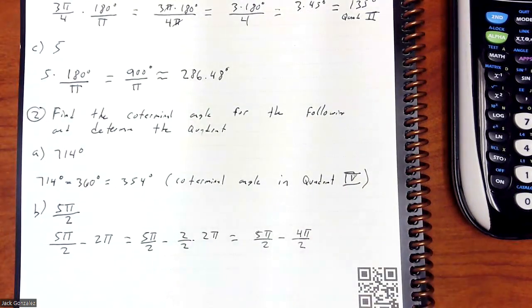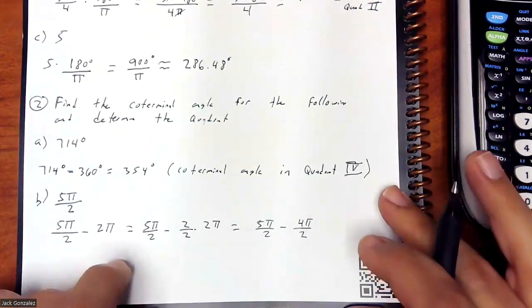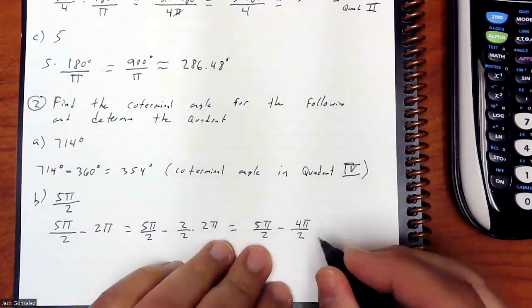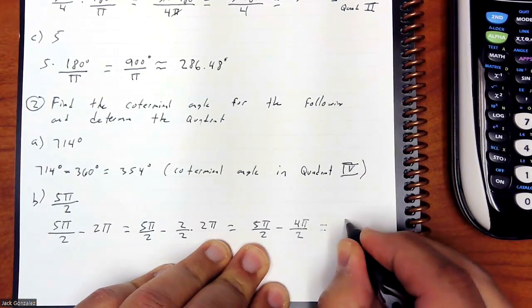For a second, I was like, why is that 8? It's not 8, it's 4. You know what I was talking about. All right, so 5 minus 4 gives you a single pi.